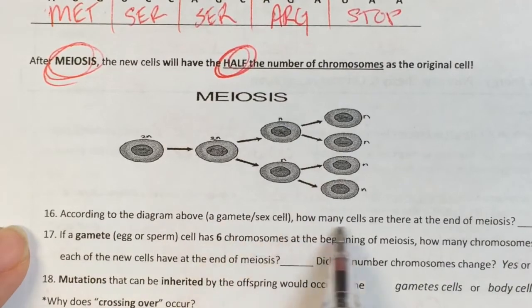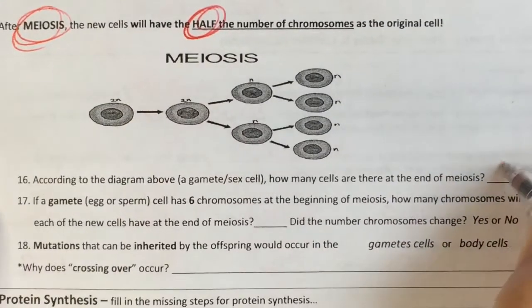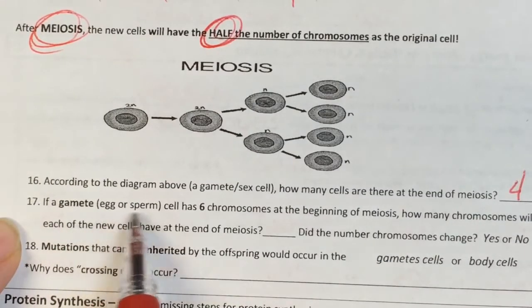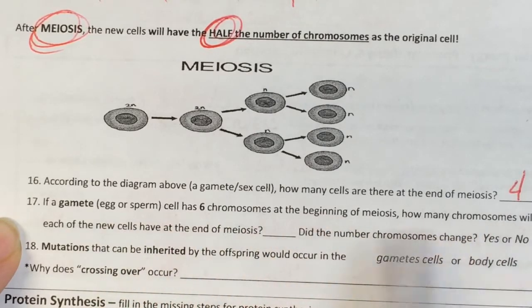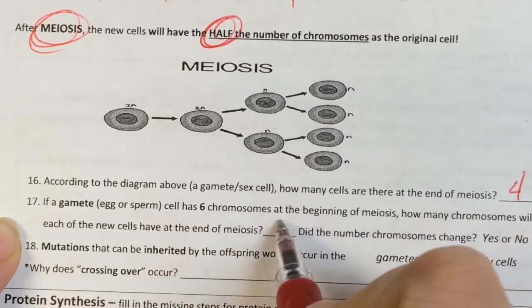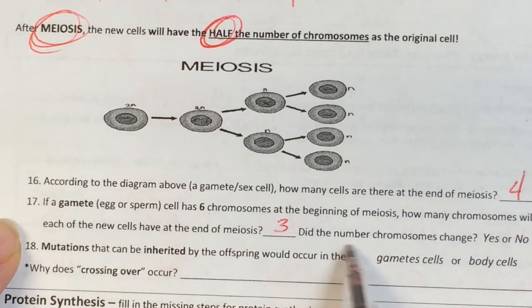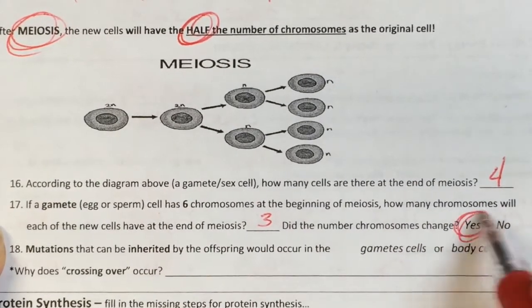According to the diagram above, how many cells are at the end of meiosis? There are 4. If a gamete, egg, or sperm has 6 chromosomes at the beginning, how many will it have at the end? It has half. So it's only going to have 3. Did the number change? Yes.